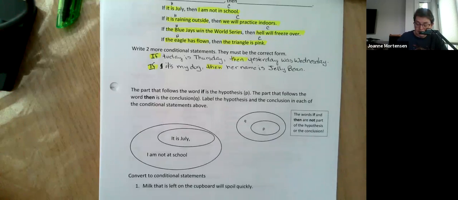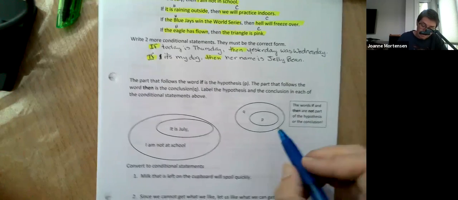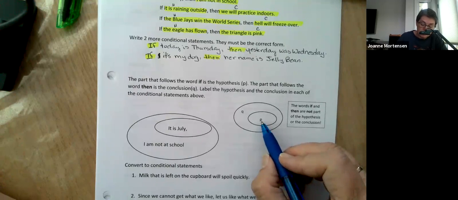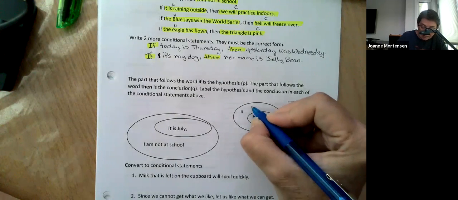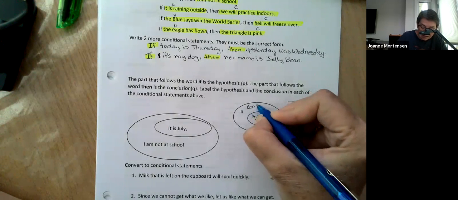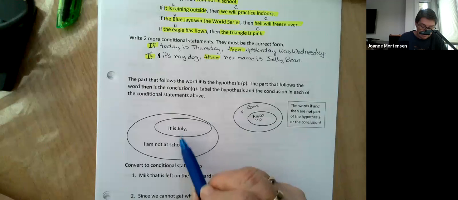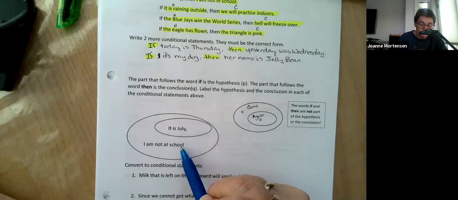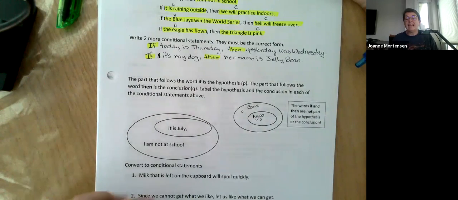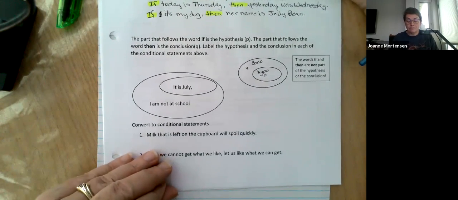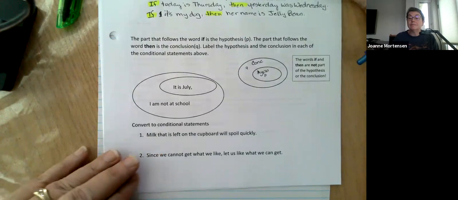And if you ever need to write it as a Venn diagram, the hypothesis, which is the P, is inside, and the conclusion is on the outside. So if it is July, then I am not at school. All right. Nothing really new. Just lovely review from last term.